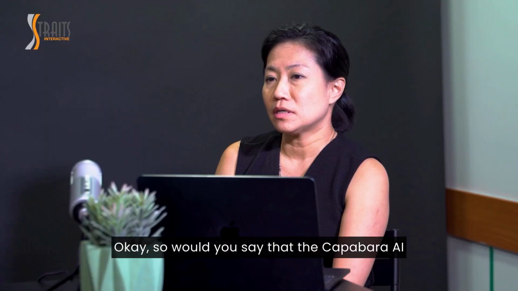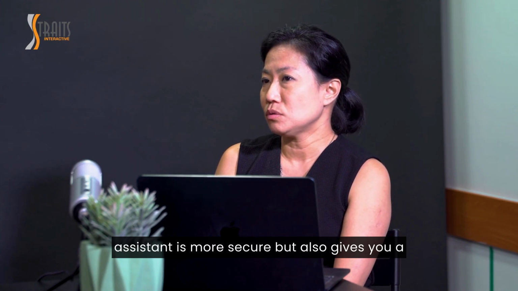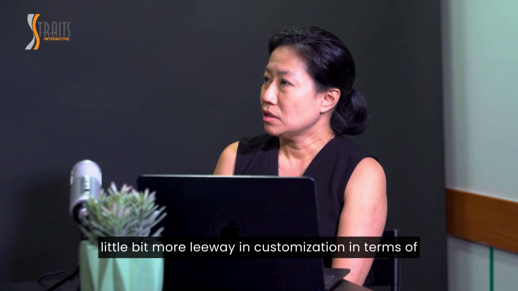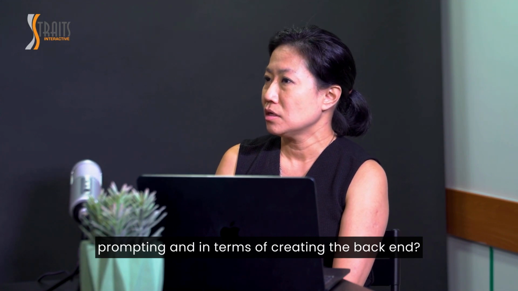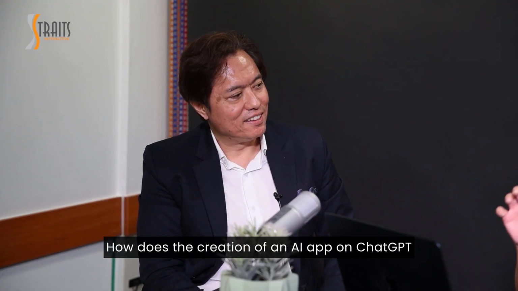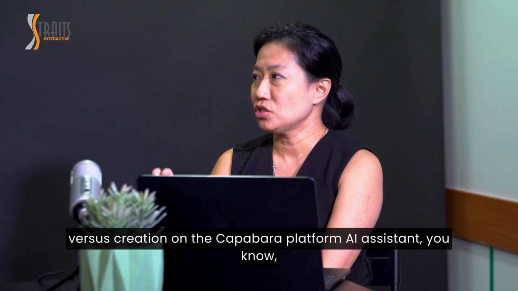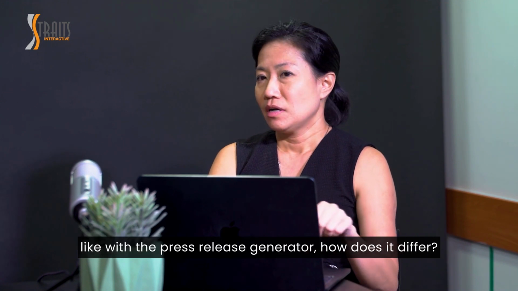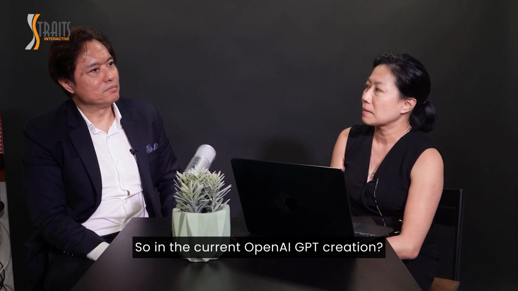Okay, so would you say that the Capabara AI assistant is more secure, but also gives you a little bit more leeway in customization in terms of prompting and in terms of creating the back end? Yeah. How does the creation of an AI app on ChatGPT versus creation on the Capabara platform AI assistant, like with the press release generator, how does it differ? Is it basically the same way that it's done?